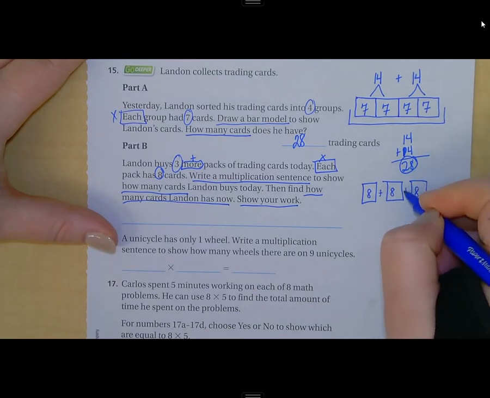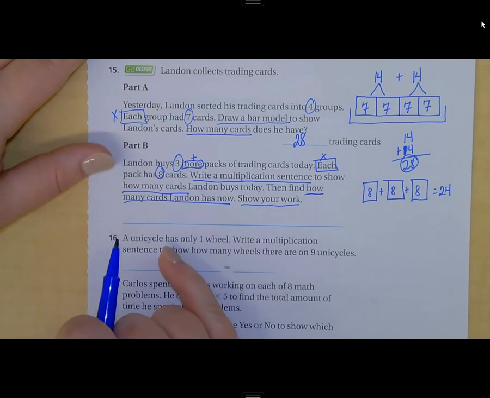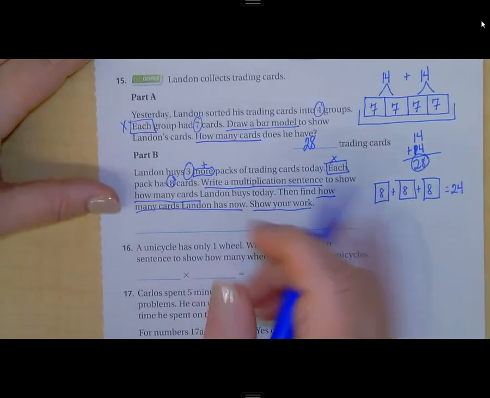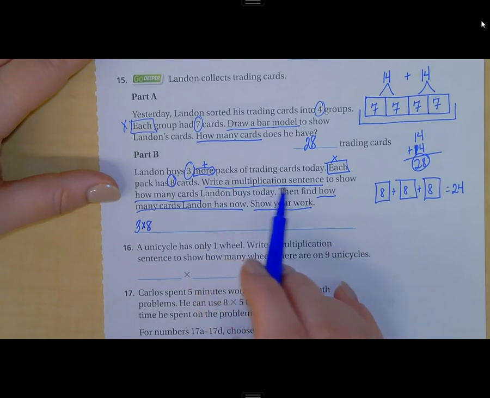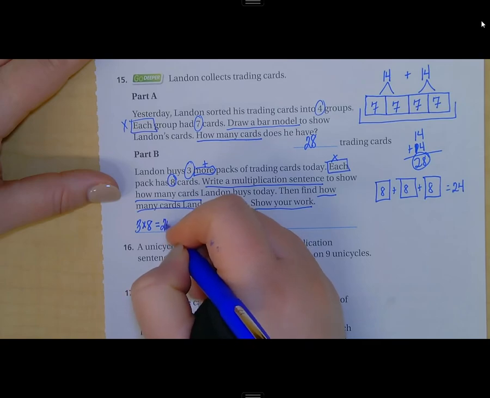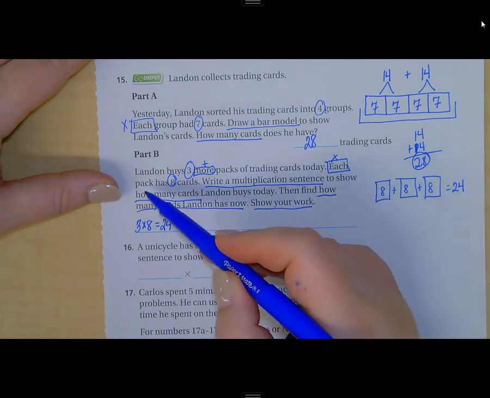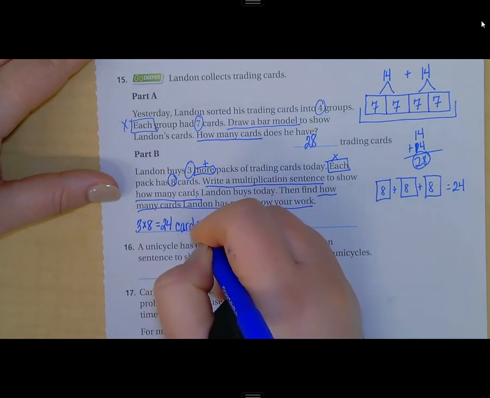8, 8, 8. How many is that in all? Well, we can add them up, right? 8 plus 8 equals 16. Good. And 16 plus another 8 equals 24. Good. Okay. I'm not done, though. I need to write a multiplication sentence. If I have 3 packs of 8, that means I have 3 groups of 8. I'm writing it on the line because that was part of my directions. Write a multiplication sentence. 3 groups of 8 equals 24. 24 what? It says how many cards? So 24 cards. Okay?